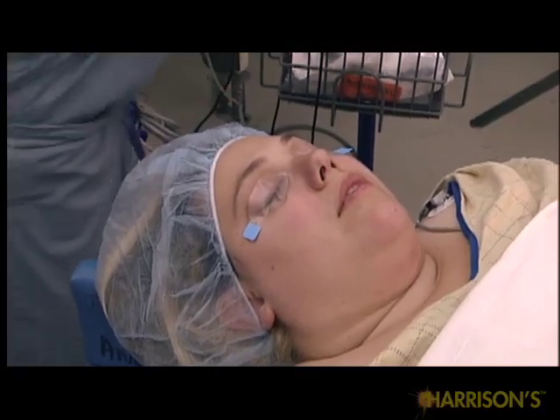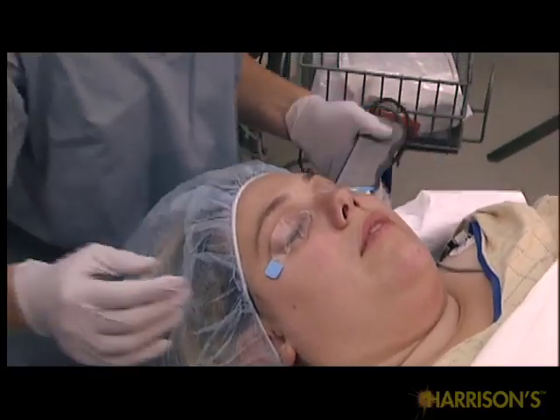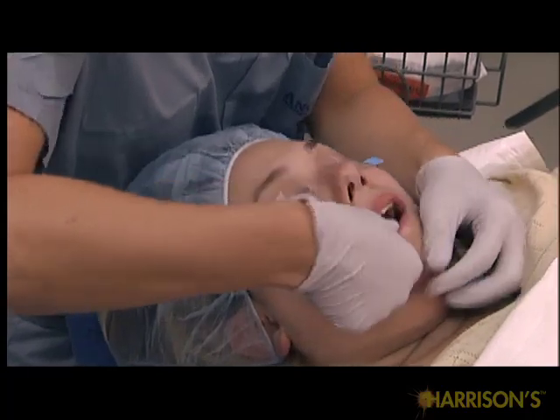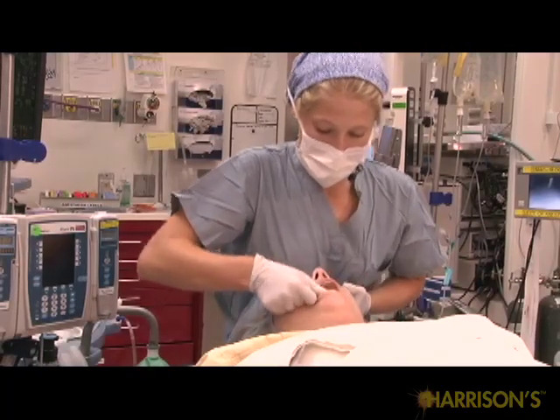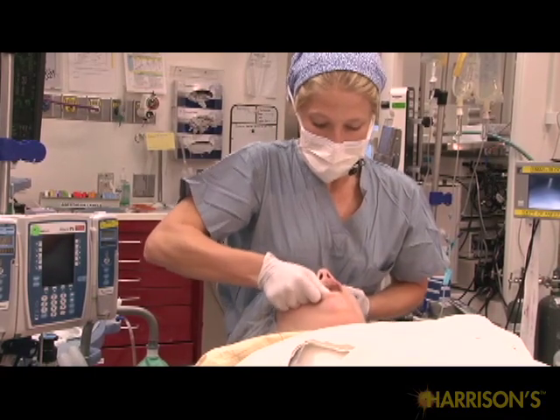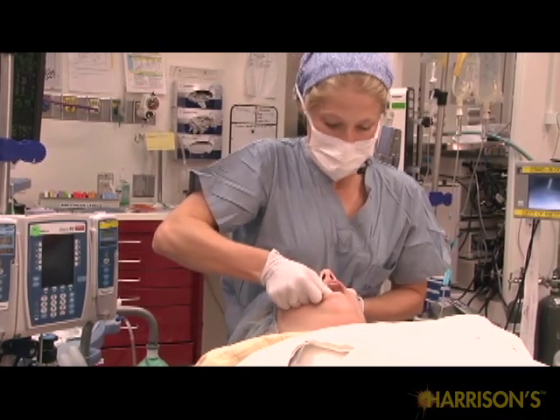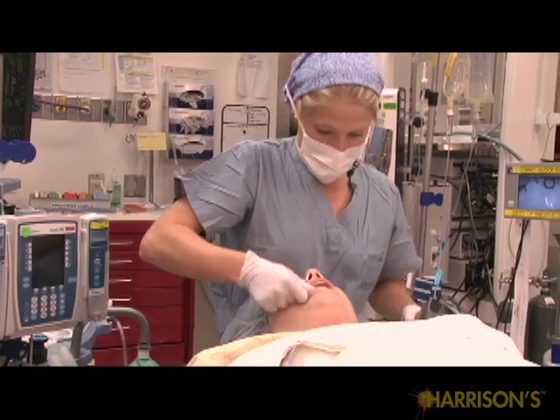Use your right hand to scissor the mouth open. Place your right thumb in the bottom right corner of the patient's mouth on the back lower molars. Place your right index finger in the upper right corner of the mouth on the back upper molars. These fingers should be extended to maximally open the mouth.